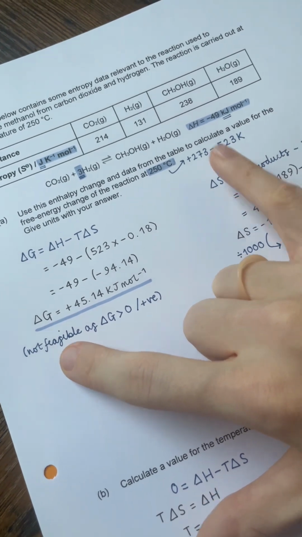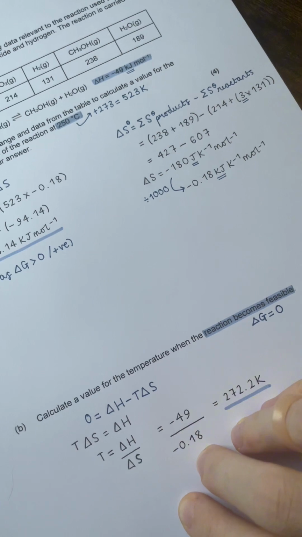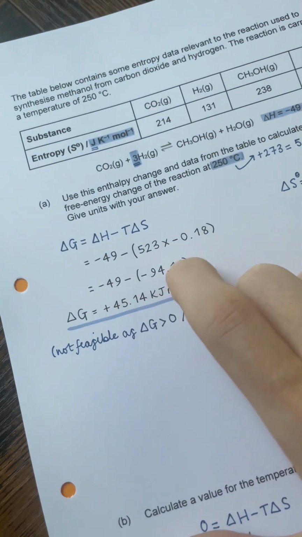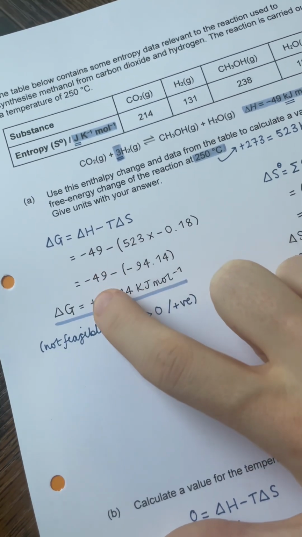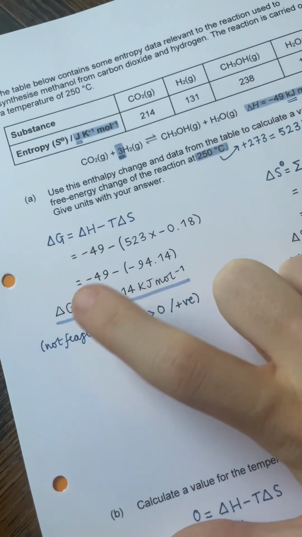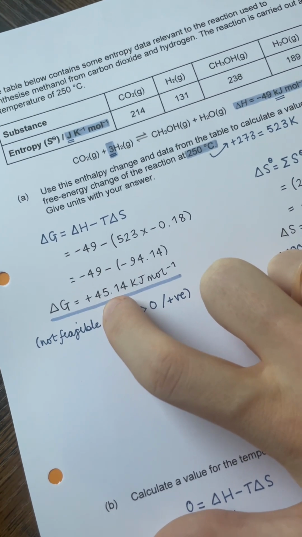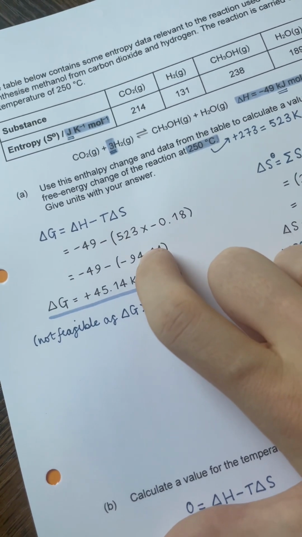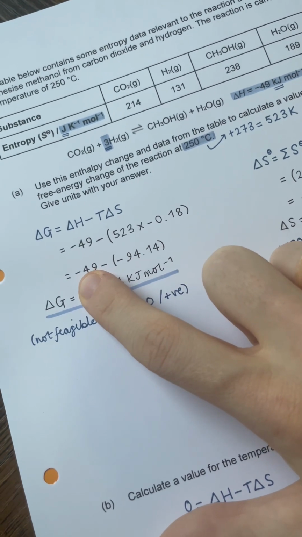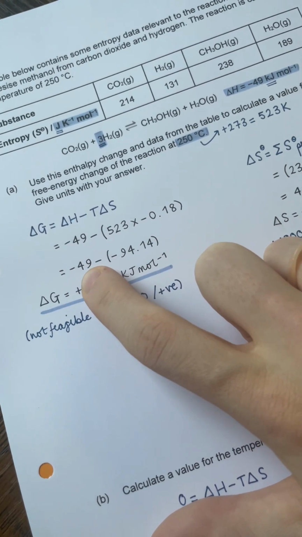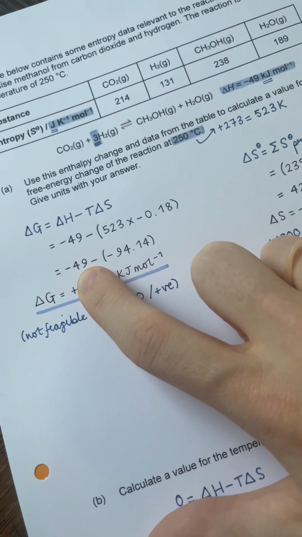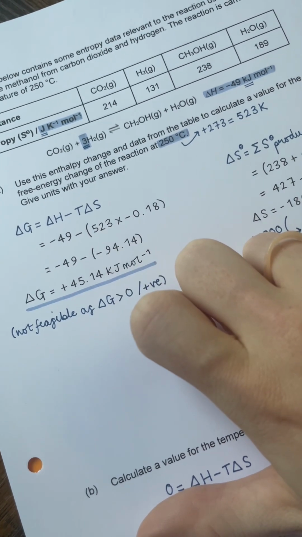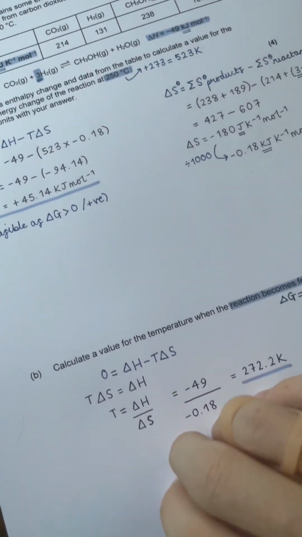That's why the follow-on part of this question is asking us to calculate a value for the temperature when the reaction does become feasible. Now, again, if we just have a look at the equation, we can kind of see what temperature we're expecting to get here for a reaction being feasible. So for delta G to be 0 or less than 0, we need the number that we calculate for T delta S to be smaller than the value for delta H, so that we are adding a smaller number than 49 so that we stay at 0 or stay underneath 0. So we're going to need a lower temperature than 523 Kelvin to achieve that. So let's see exactly what temperature we're going to need.